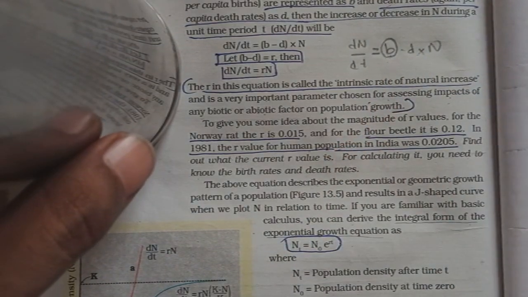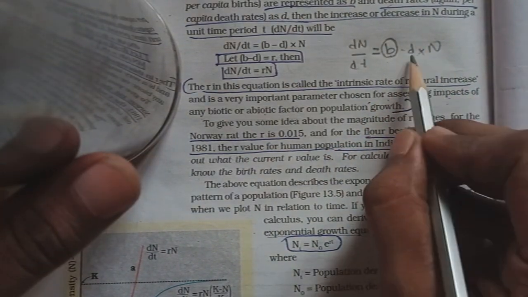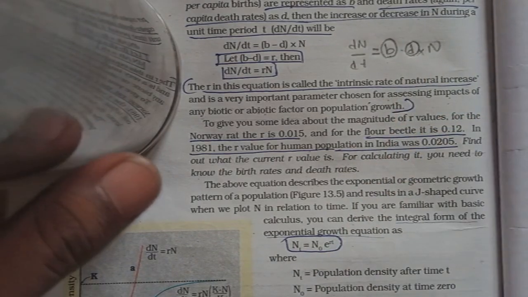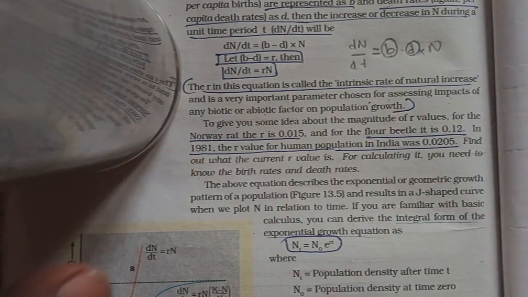Per capita is the most important word there. Per capita birth rate and per capita death rate, into the population density.